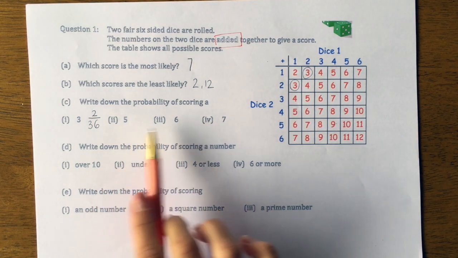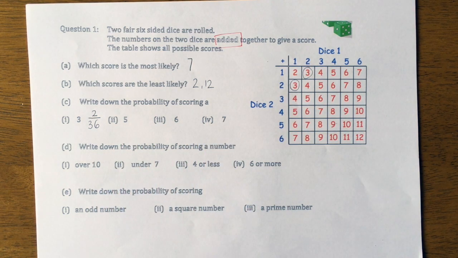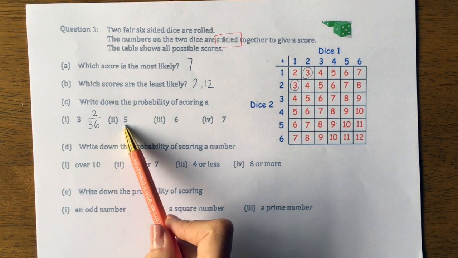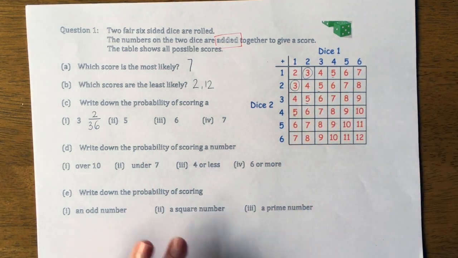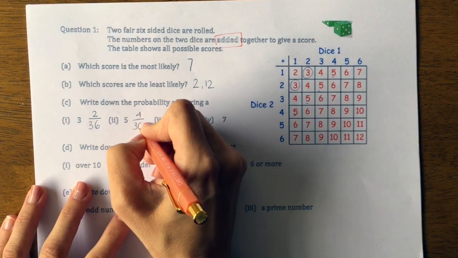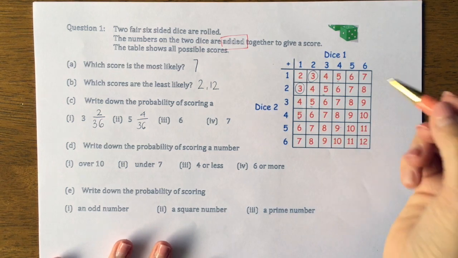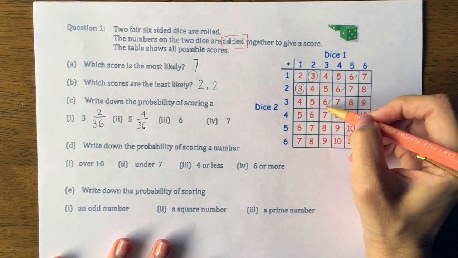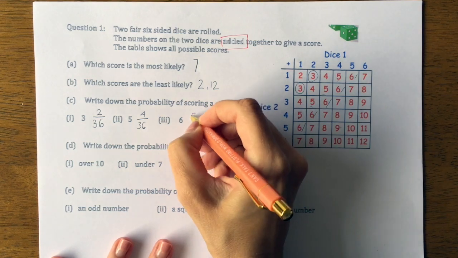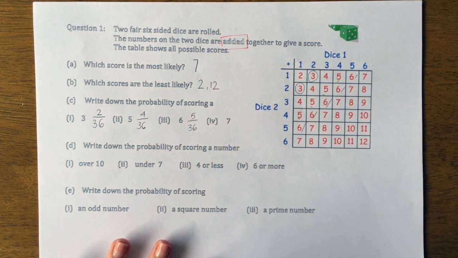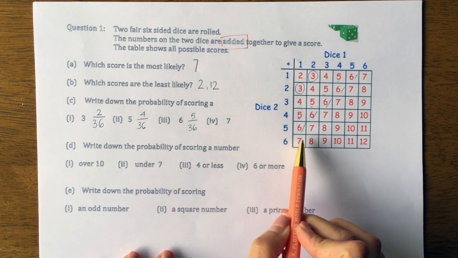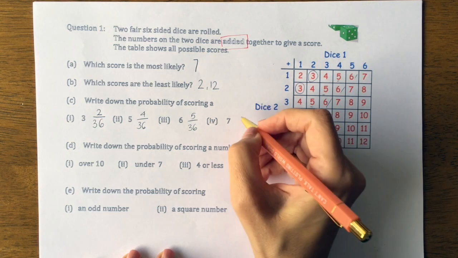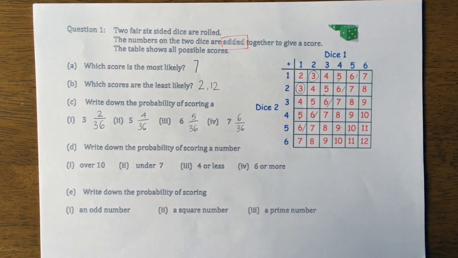So for all of these types of questions now, they're going to be out of 36. So we just need to figure out how many there are of each of them. So for part 2, what's the probability of scoring a 5? Well, there's 1, 2, 3, 4 of those. So it's 4 over 36. What's the probability of getting a 6? 1, 2, 3, 4, 5. So 5 out of 36. And the last one for this part of the question is what's the probability of getting a 7? Well, it's 1, 2, 3, 4, 5, 6 out of 36.